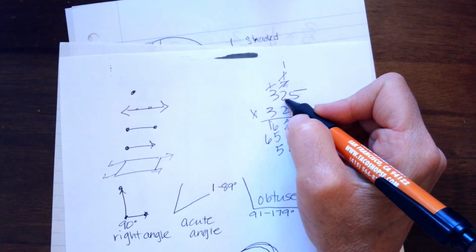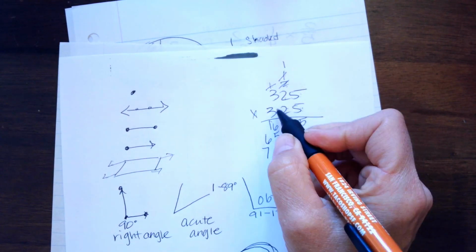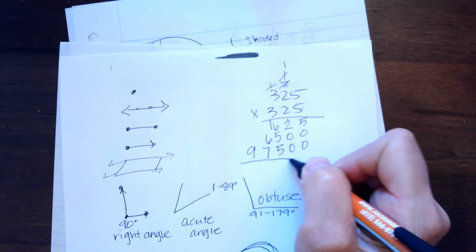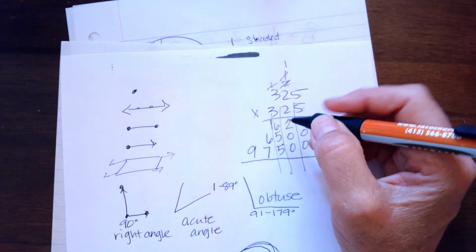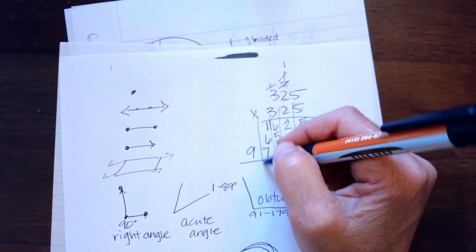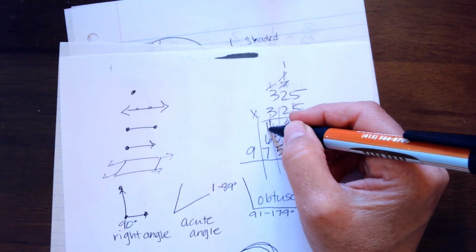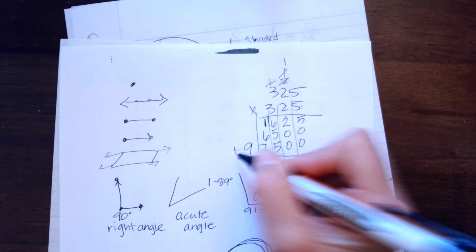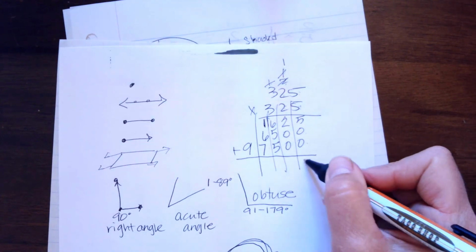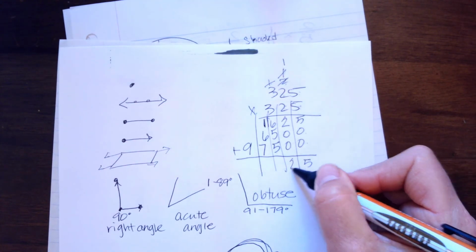3 times 2 is 6. Plus 1 is 7. 3 times 3 is 9. Make sure that I'm all nice and lined up because this can start to get confusing. And I just fixed, this was kind of over here, so I just fixed it and rewrote it right here. And then I add all of that together. 5 plus 0 plus 0 is 5. 2 plus 0 plus 0 is 2.